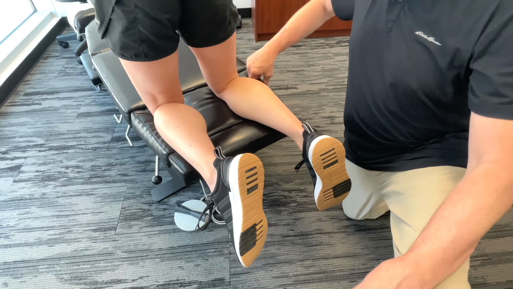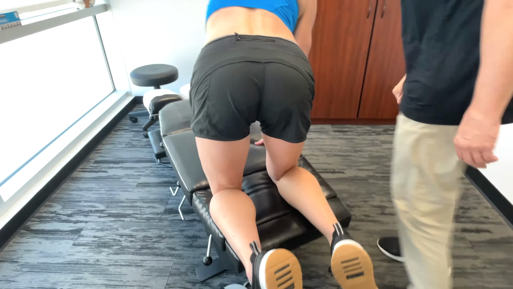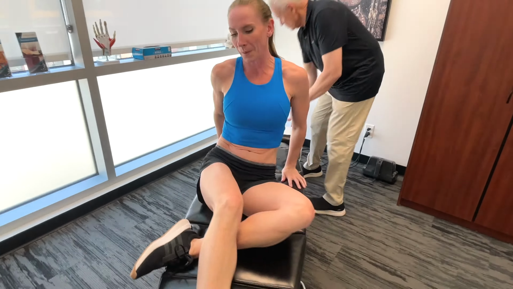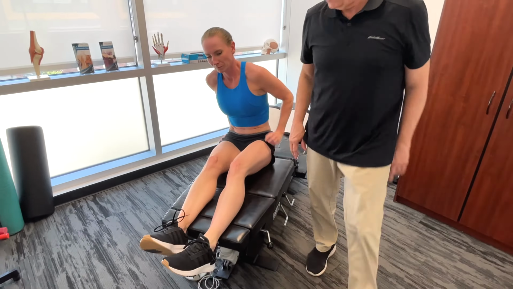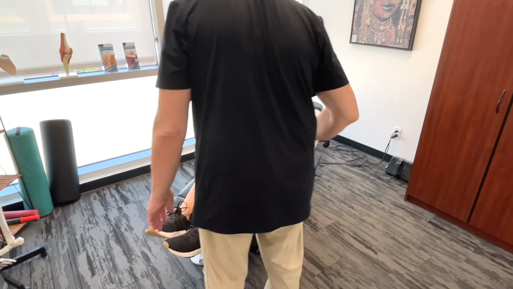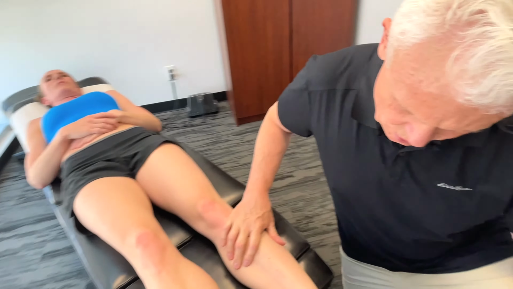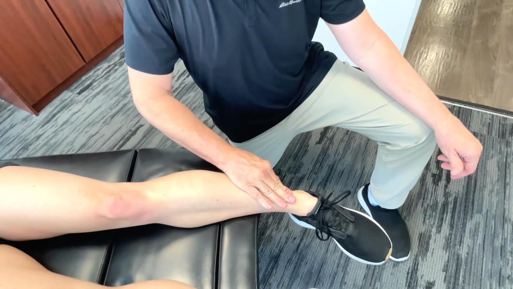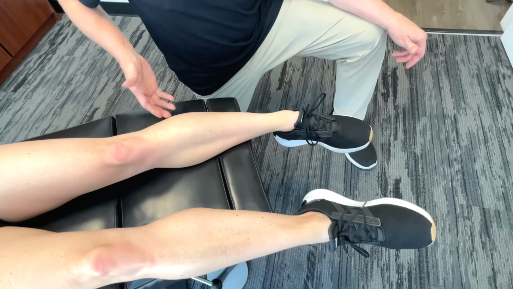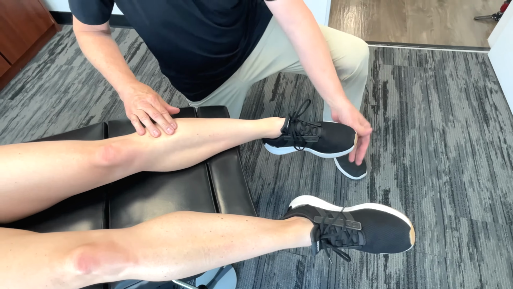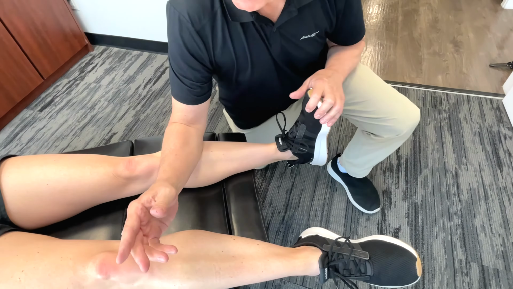Mickey, can I have you turn over face up, please? We always have to get on the antagonists also. So if we had a real restriction in the shins here, this is going to directly affect calf function. So first I'm going to get on the tibialis anterior here.